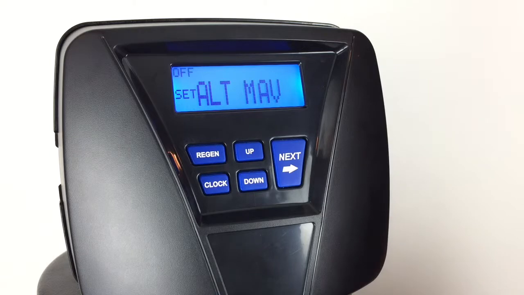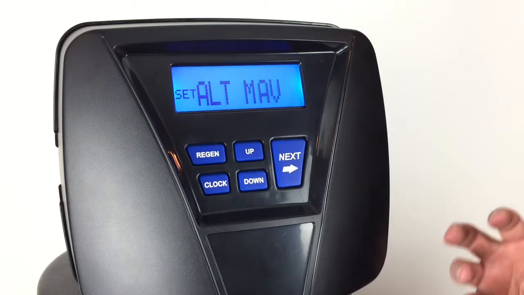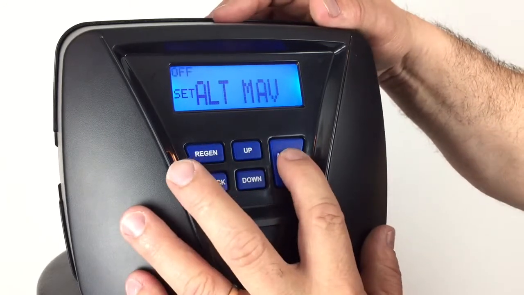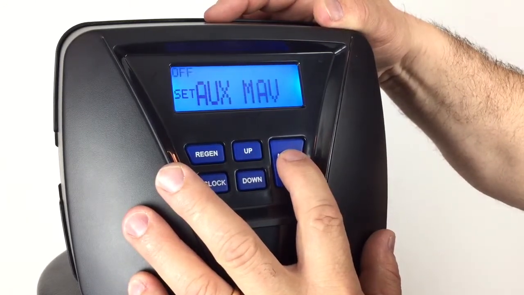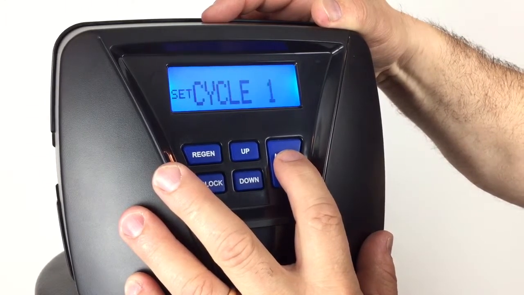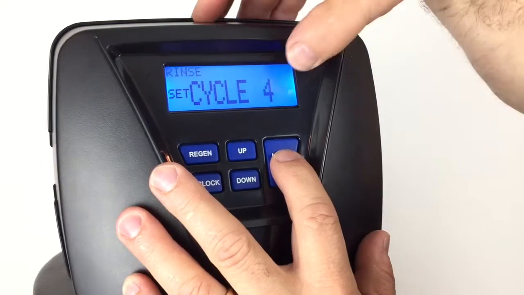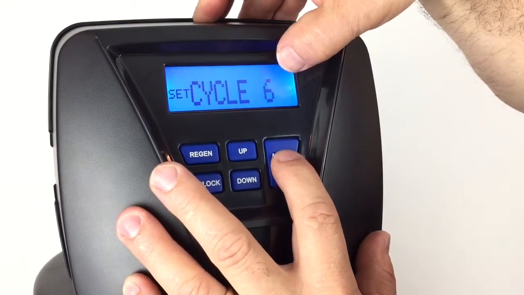So we have a MAV controller, which takes 2 softening units and can set them up as a master and slave or an alternator. And we'll have a video in the future that'll show you how you can set those up. So we're going to move right on past all these MAV functions and go to cycle 6.